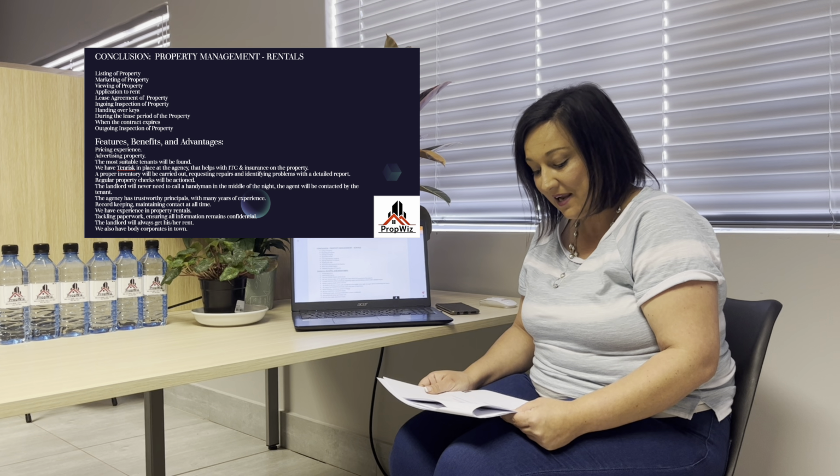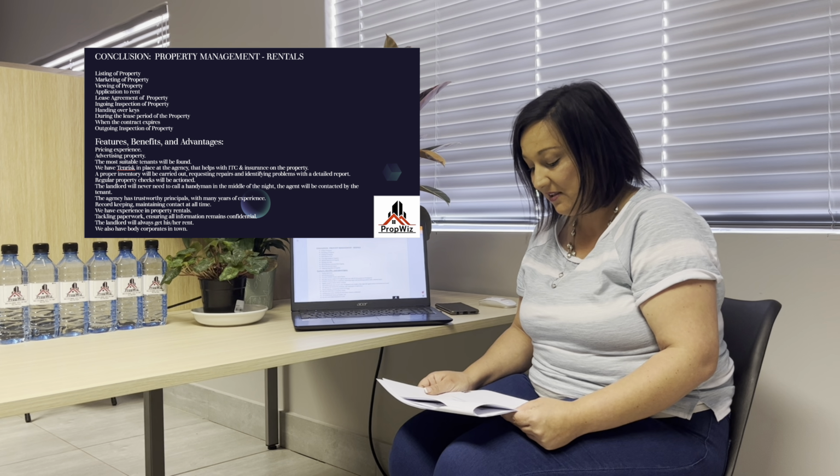The regular property checks will be done, and issues will be actioned. The landlord will never need to call a handyman in the middle of the night. The agent will contact him in the morning, and the tenant will contact the agent during the night.